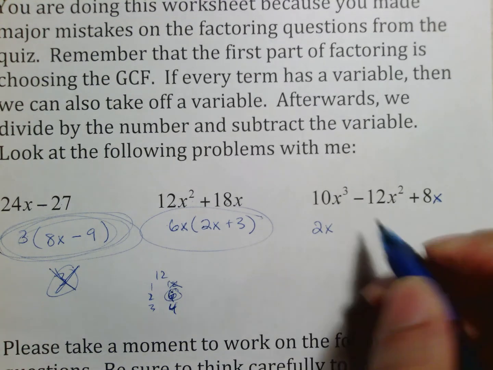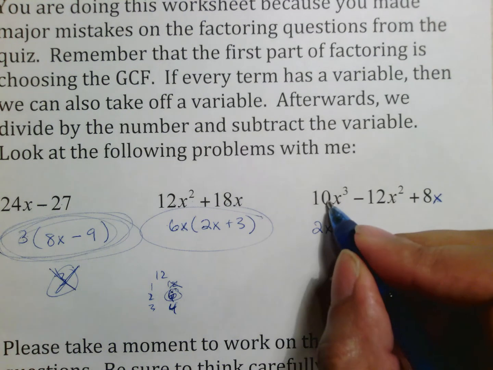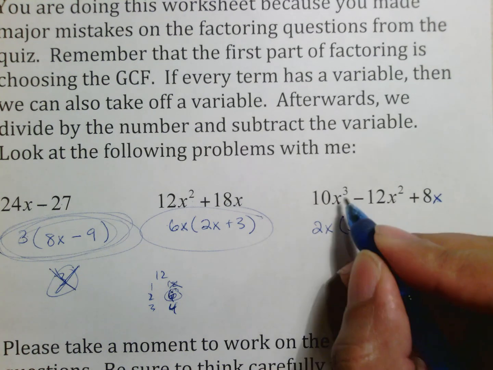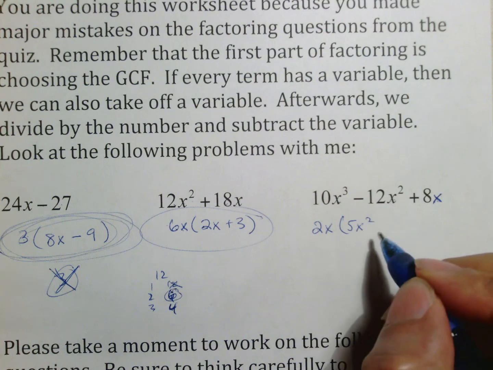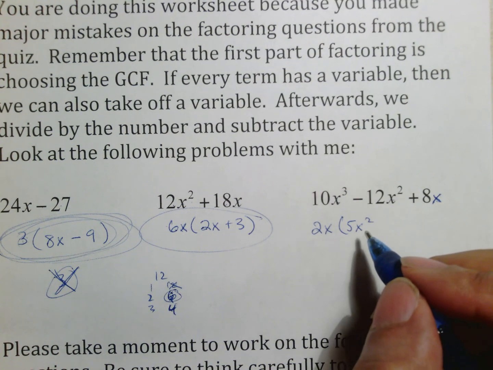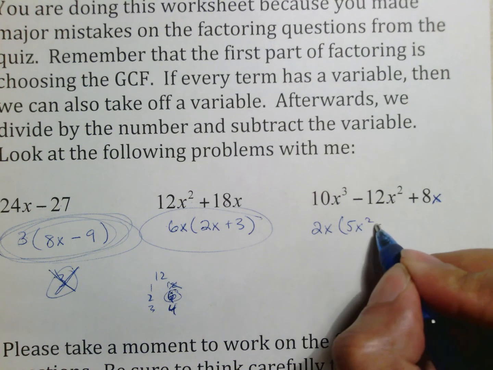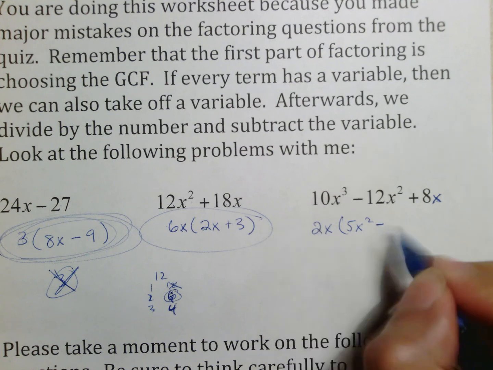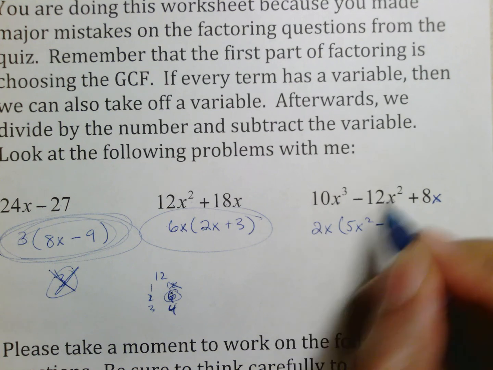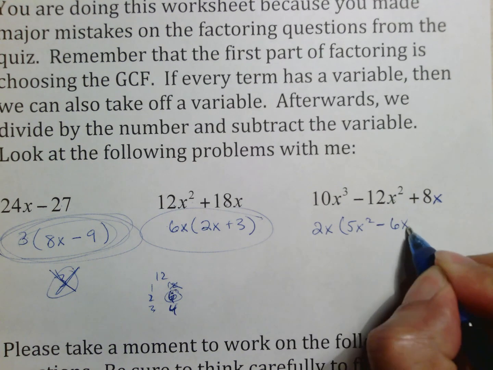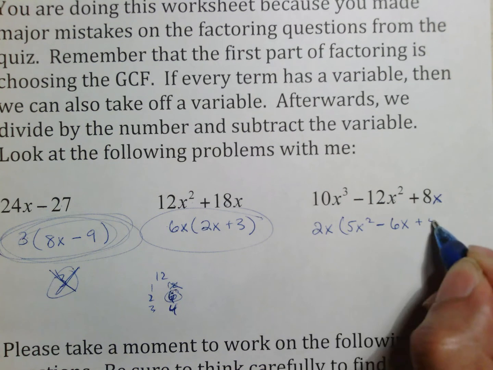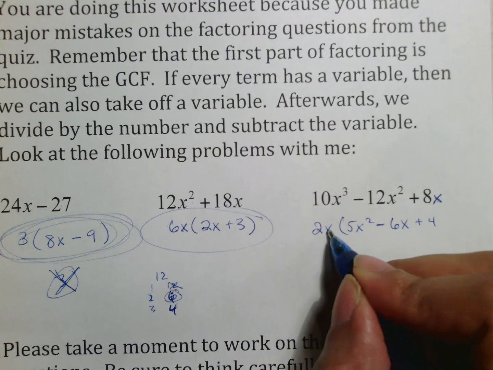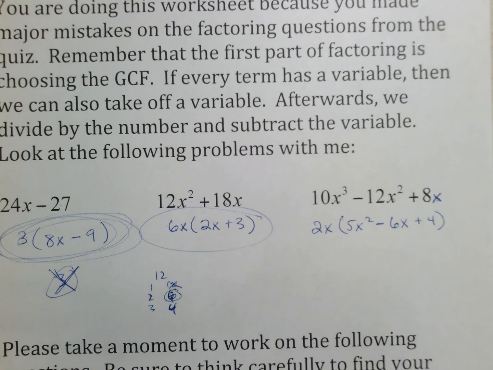Open your parentheses. 10 divided by 2 is 5. I had 3 x's, I took 1 off, I have 2. Notice how slow I'm going through it, but you also notice that I don't typically miss my questions. Then you copy the sign, and then 12 divided by 2 is 6. And then I had 2 x's, but I took 1 off, I have 1 left. I copy the sign, 8 divided by 2 is 4. I had 1 x, I took it off, I close my parentheses.